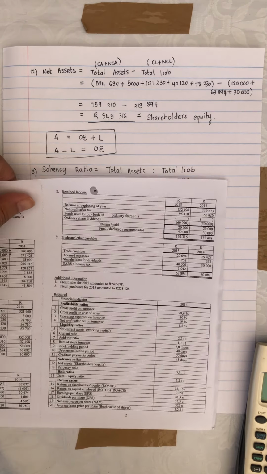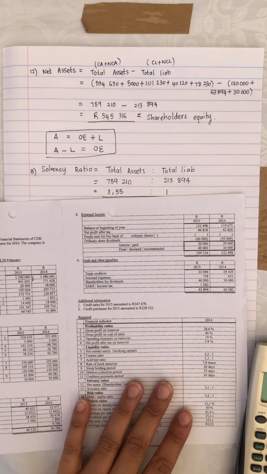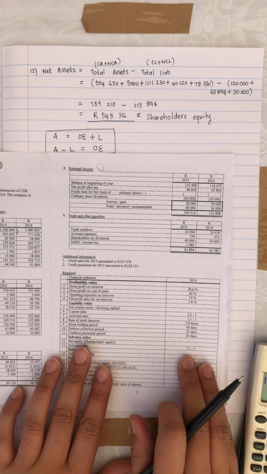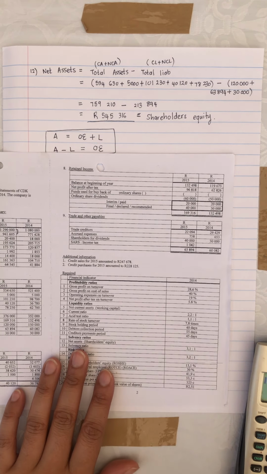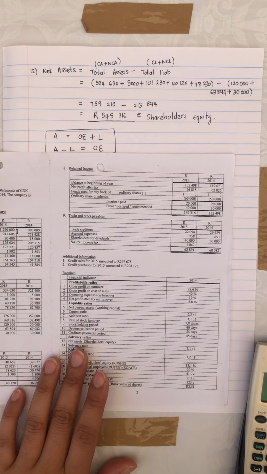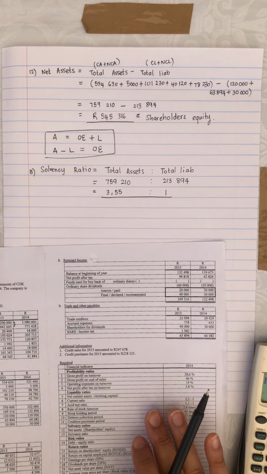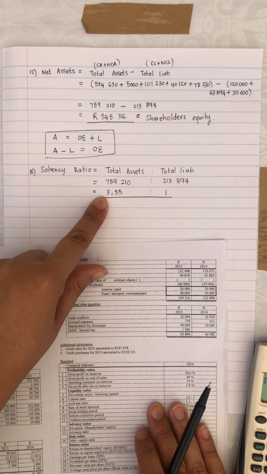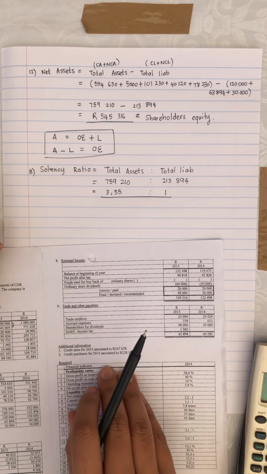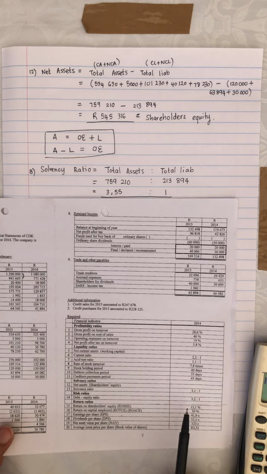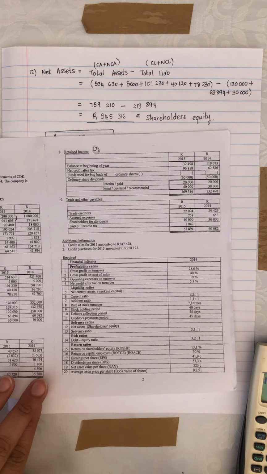Then let's have a look at last year's ratio and compare it to this year's ratio. Last year my solvency ratio was sitting at 3,1 is to 1. This year it's sitting at 3,55 is to 1. It's obviously increased. That means I have more assets this year compared to my liabilities as compared to last year. That's obviously a good thing.